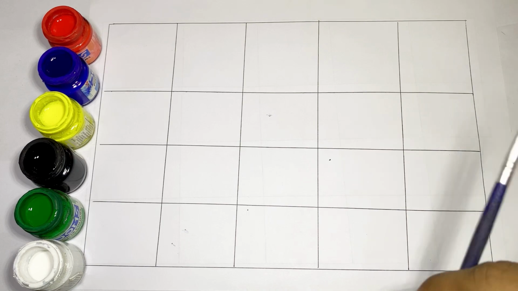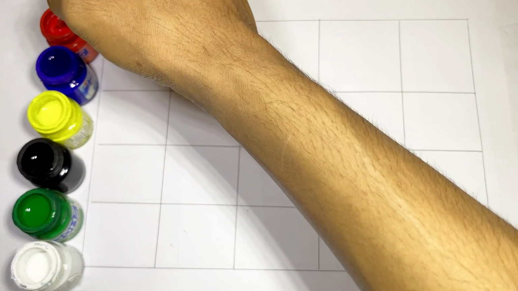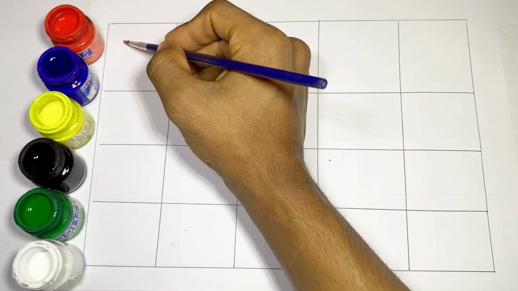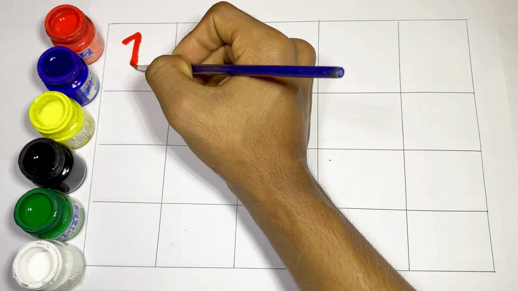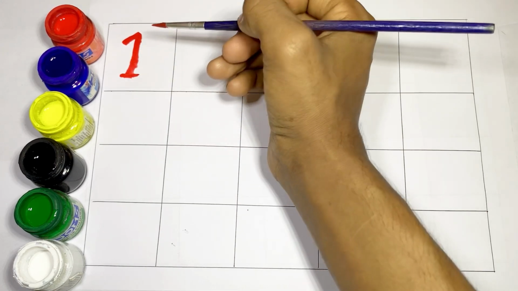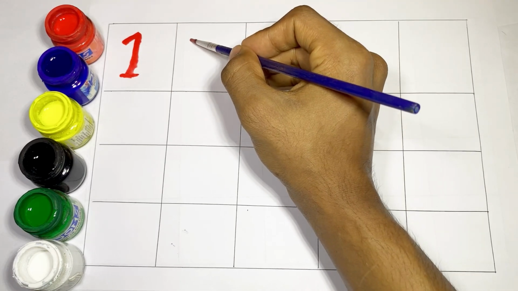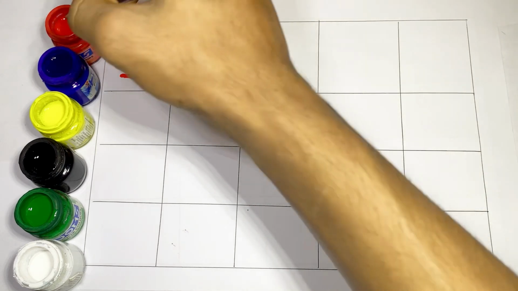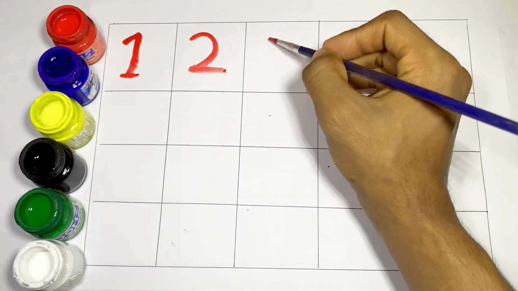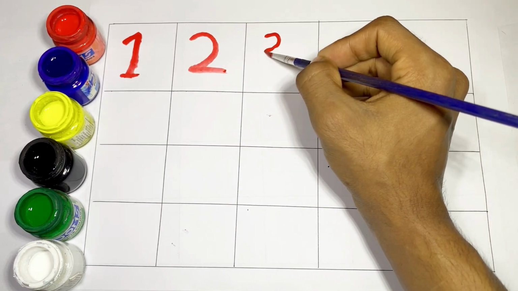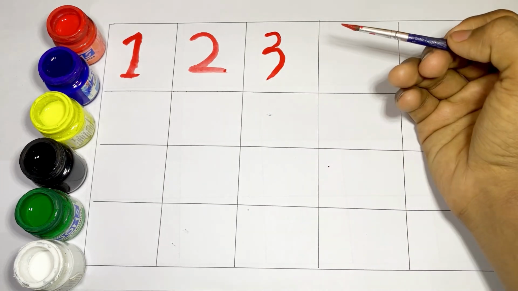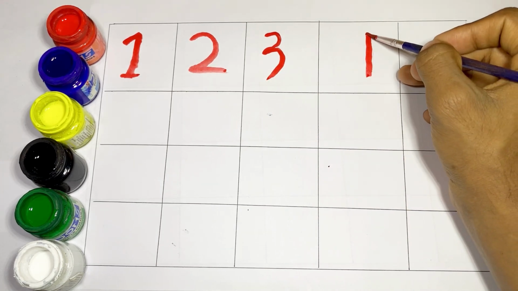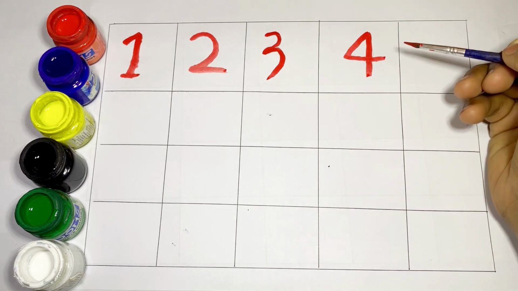Kids, now coloring numbers. Kids, first draw the letter of 1 and use red color. O N E, 1. 2, T W O, 2. Kids again use red color and draw 3, T H R E E, 3. 4, F O U R, 4.